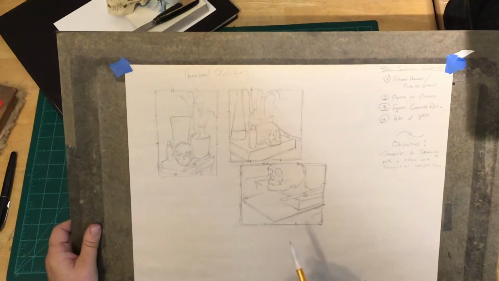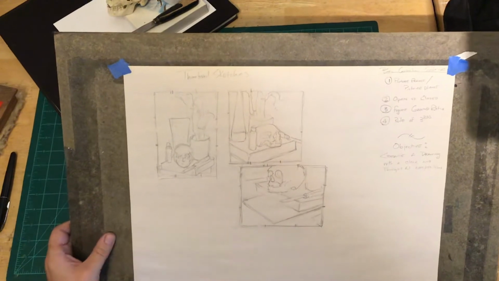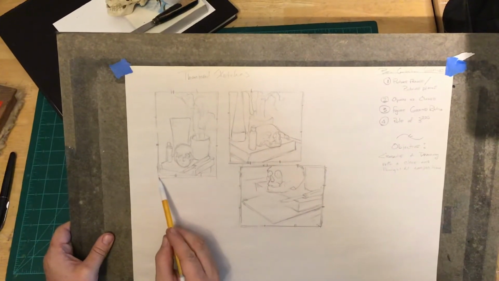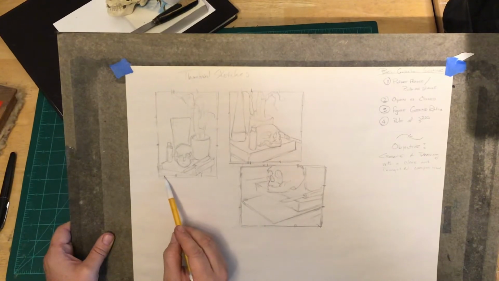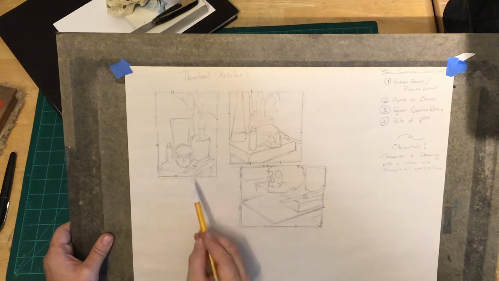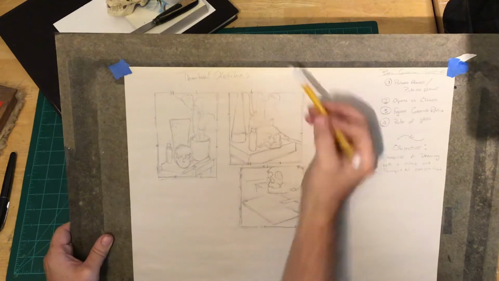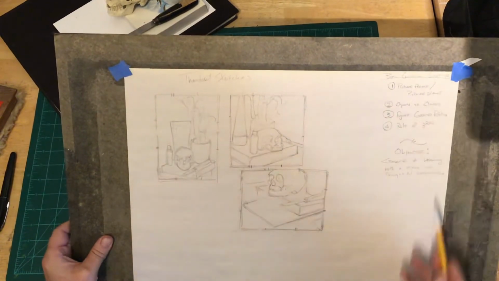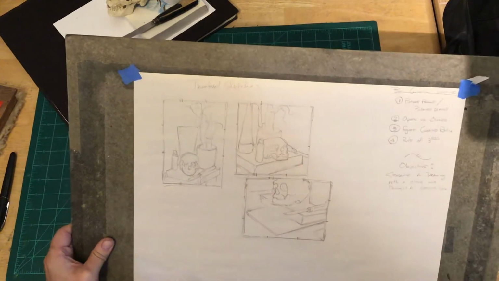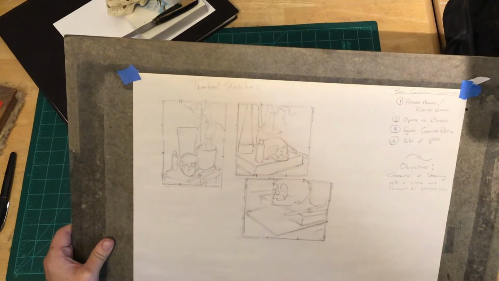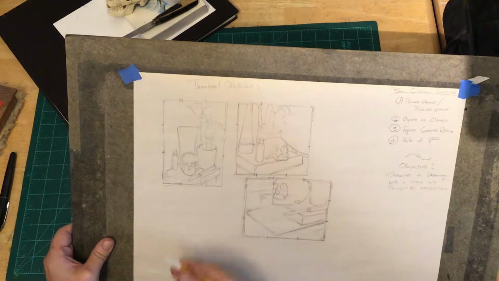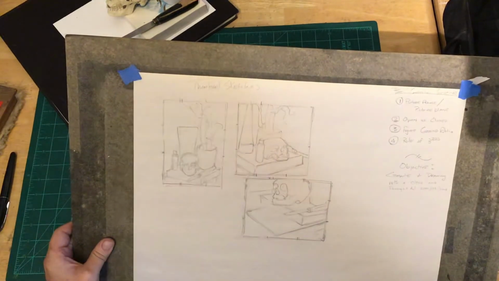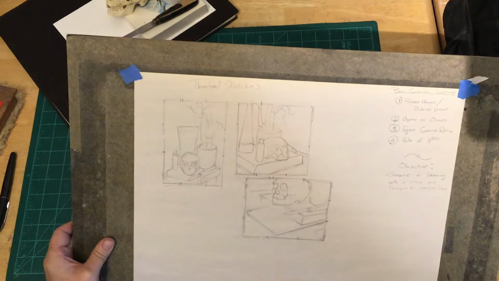So the terms picture frame and picture plane, if you have never heard them before: the picture frame is the edges around the picture. This is the paper generally is your picture frame. Sometimes people will draw a border within their paper or several lines of a border, and that's the picture frame. So it's the outer edges or outer reaches.